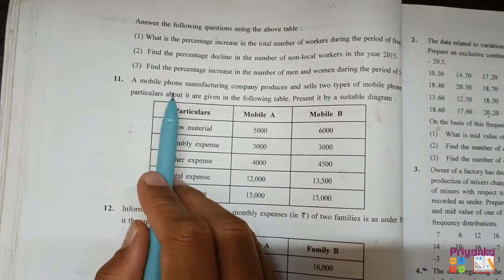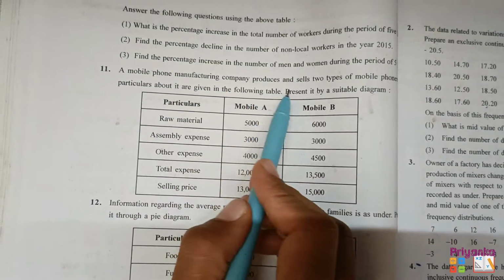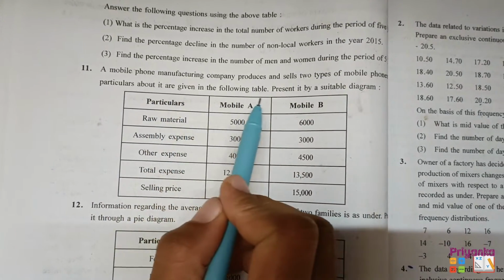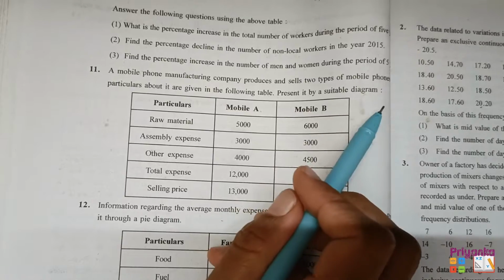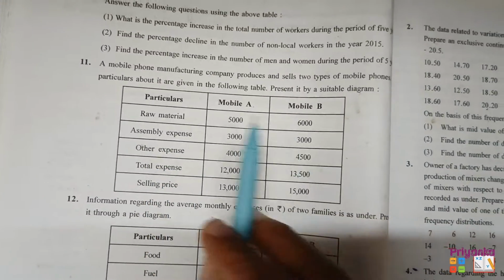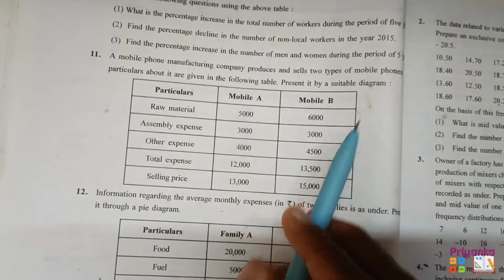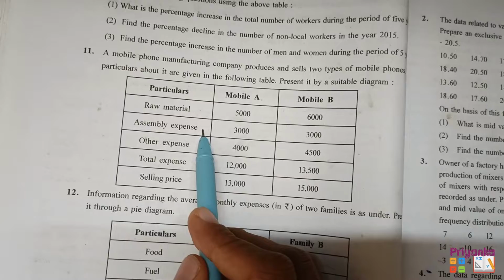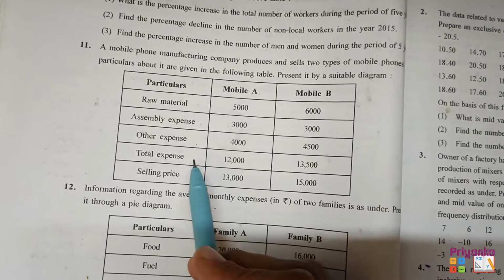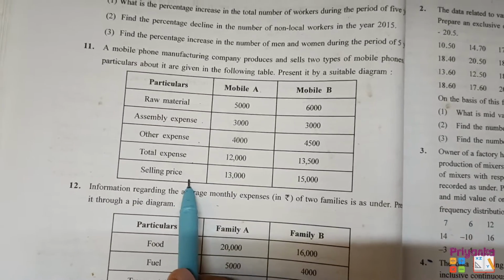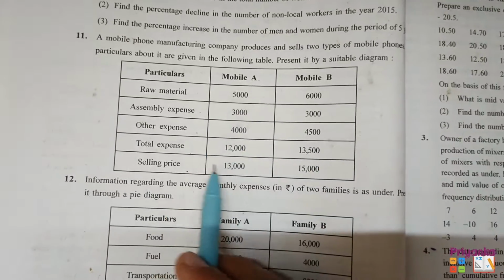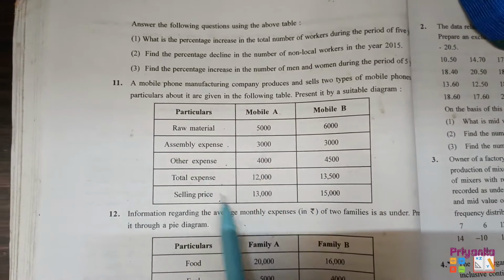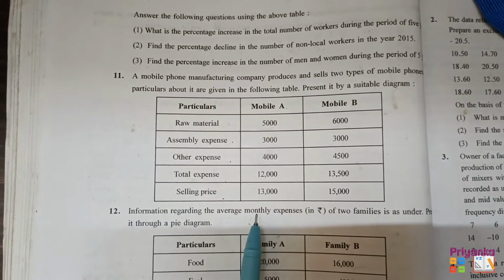Question number 11. A mobile phone manufacturing company produces and sells two types of mobile phone. The particulars about it are given in the following table. Present it by a suitable diagram. Now here the information is given which has to be presented in the diagram. Let's see the information first. Here it is given the raw material, assembly expenses, other expenses, total expenses and the selling price. So first of all, take the information in your graph book. Here, a suitable diagram for such information will be a percentage divided bar diagram.